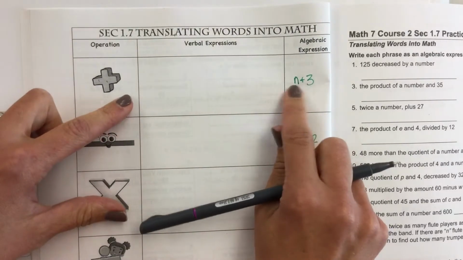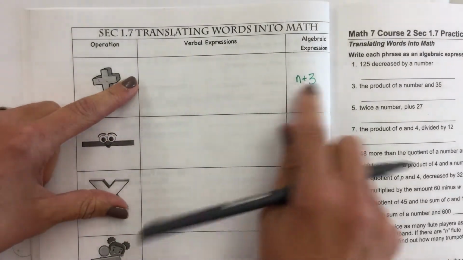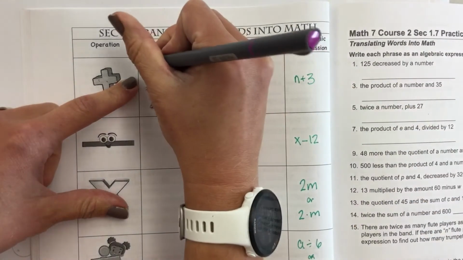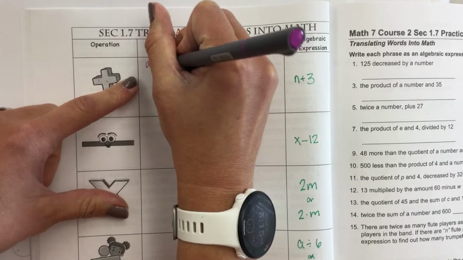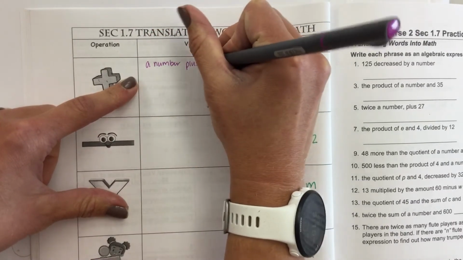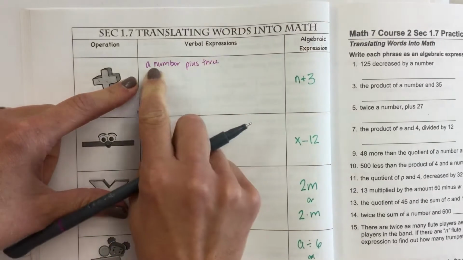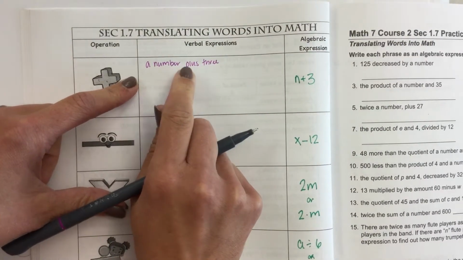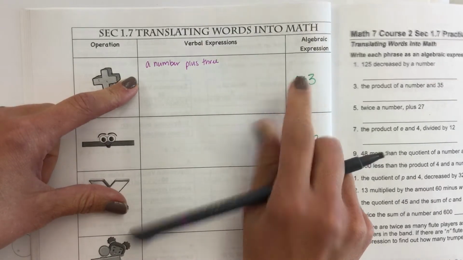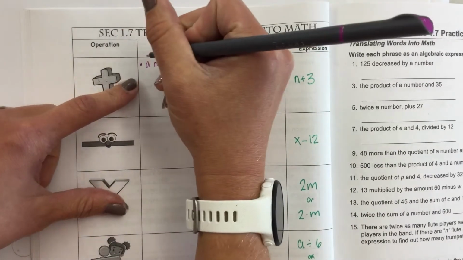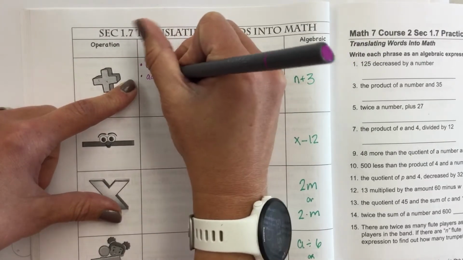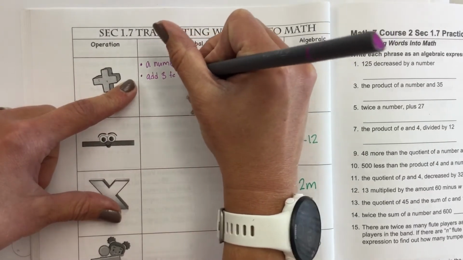So how could I say this? If I were just going to read this out loud, I would say a number plus 3. The reason I say a number, some people would say a variable plus 3 or n plus 3, but this means that we don't know what this number is, okay? You could say add 3 to a number.